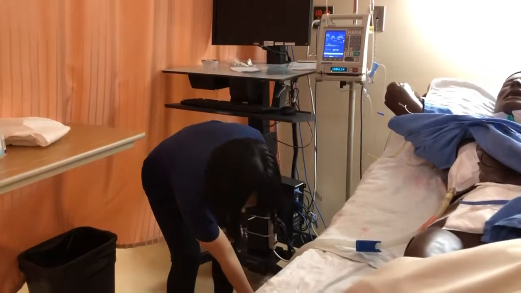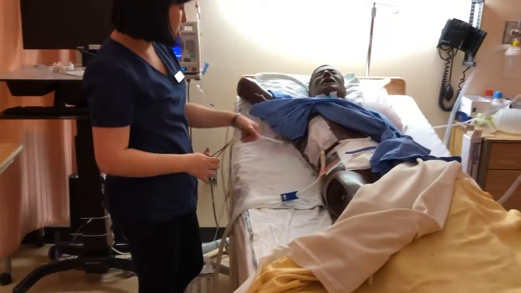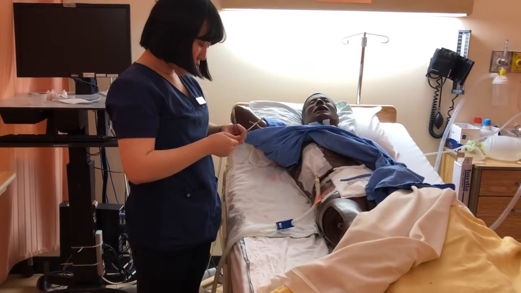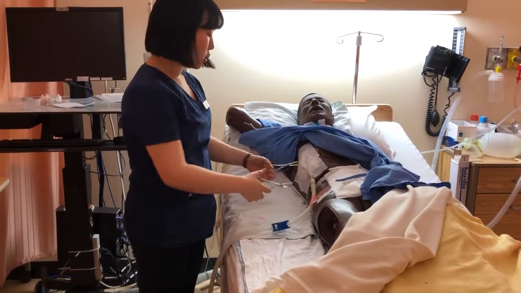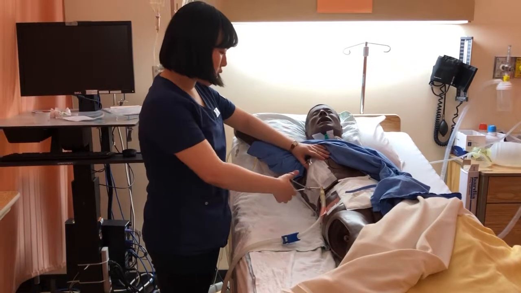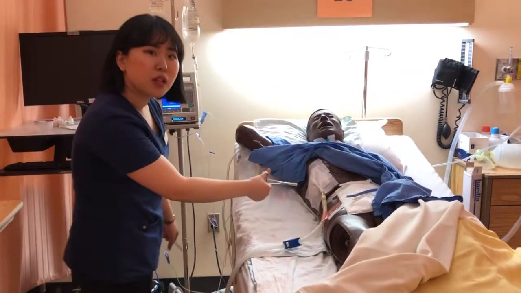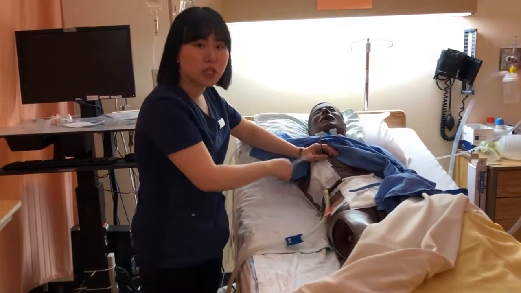If the bubble is fluctuating a lot, that means there is air leakage in the chest tube. So how would you check is you're going to check the patient's dressing site. The dressing is dry and intact, but then you're going to clamp it here. If the bubbling stops, that means the leakage was from the dressing side.